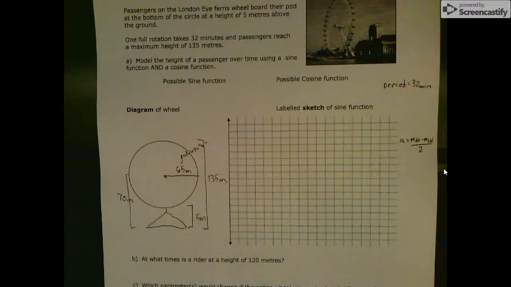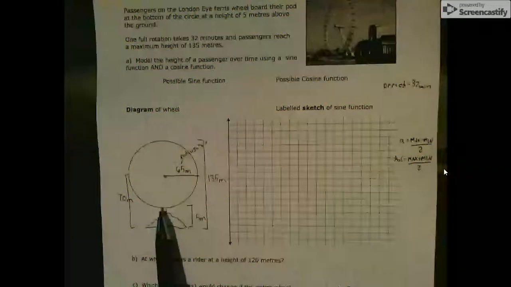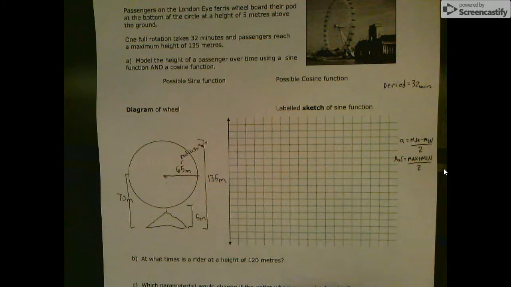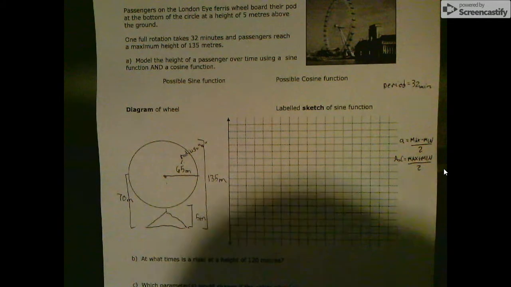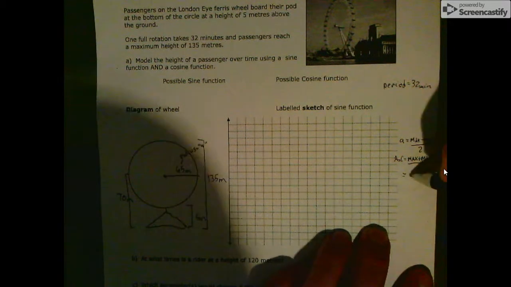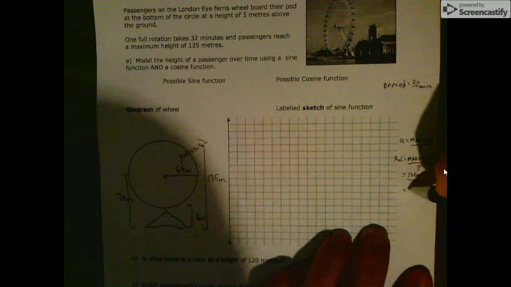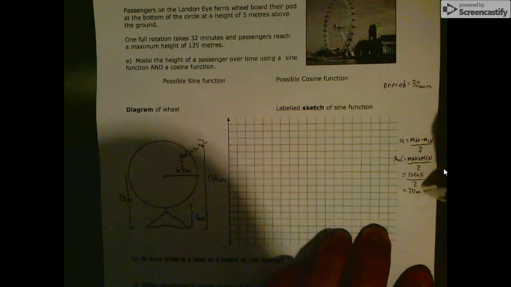And we could have calculated that using a formula, looking for the axis of the curve by adding the max plus the min divided by 2, otherwise known as their midpoint, which makes sense because that's the middle, the midpoint between 5 and 135. So doing that as a calculation over here, we would have 135 plus 5 divided by 2 is 140 divided by 2, which is 70 meters.